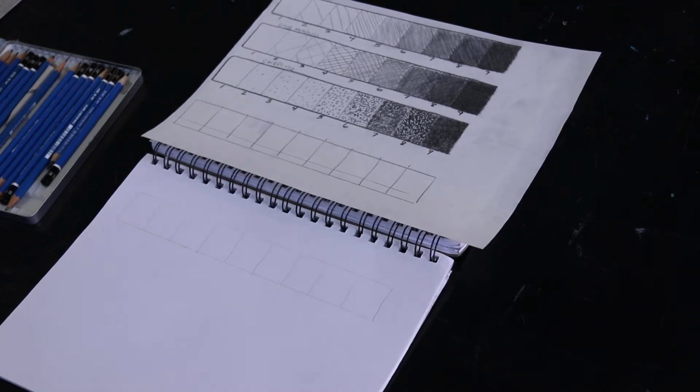Hey everyone. So today we're going to be talking about value and shading. So on canvas I have an example of a value scale.